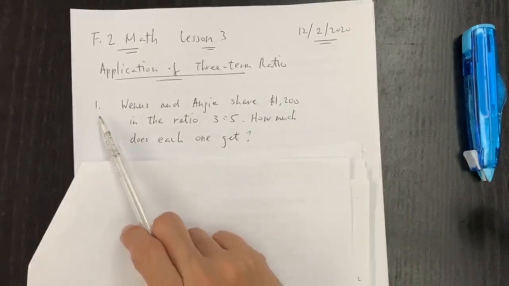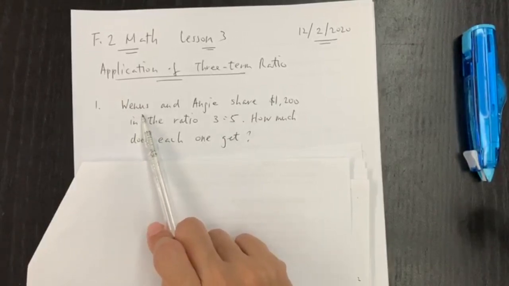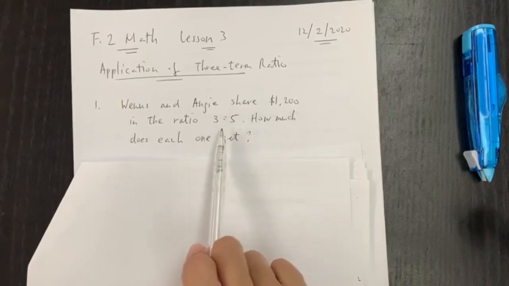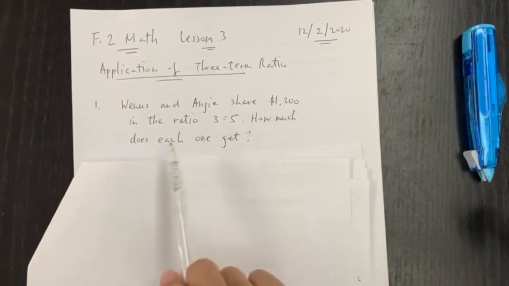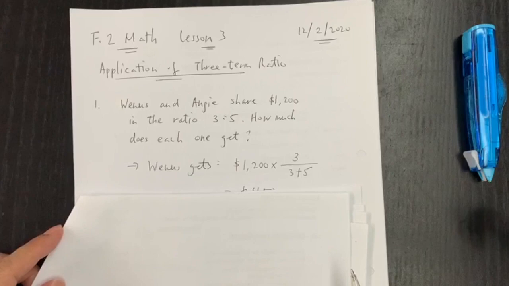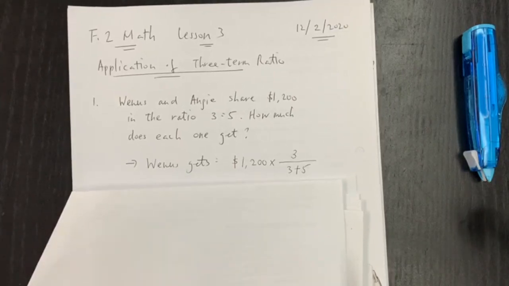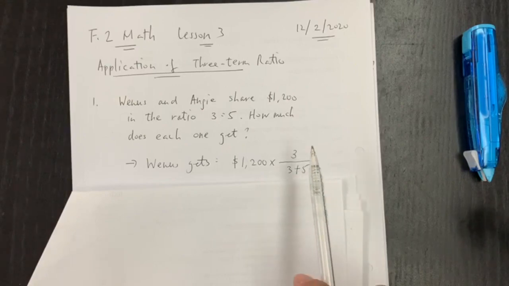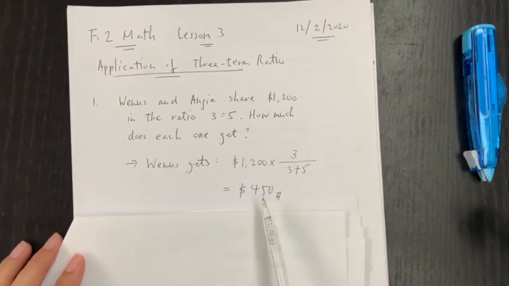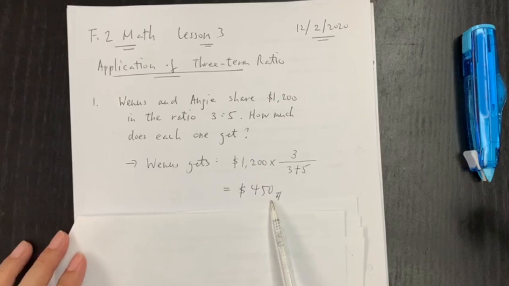Are you ready? The first example, we have two girls, Venus and Angie, sharing a total of 1,200 in the ratio of 3 to 5. And now we need to calculate how much each of them will get. Okay, so this is the step to work out the solution. Venus will get the total, and then we are going to split this 1,200 into how many parts? 8 parts altogether, and then Venus gets 3 parts. So therefore, if you use a calculator, the amount for Venus will be 450.